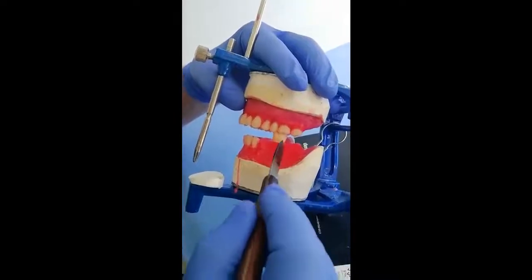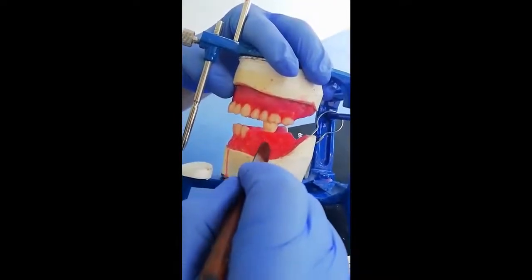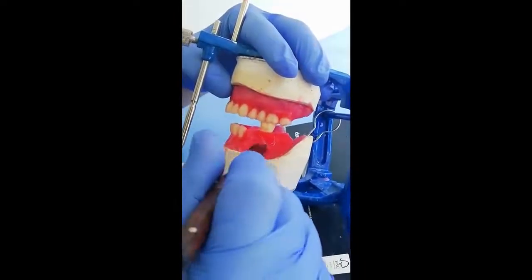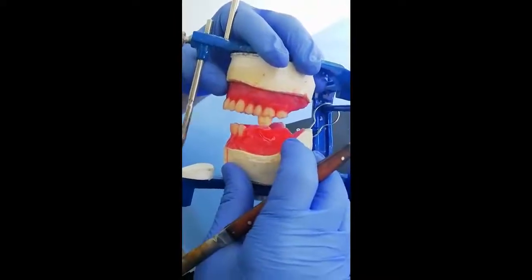Now we close the articulator and observe where we are going to open space for the mandibular molar to be accommodated in the wax.